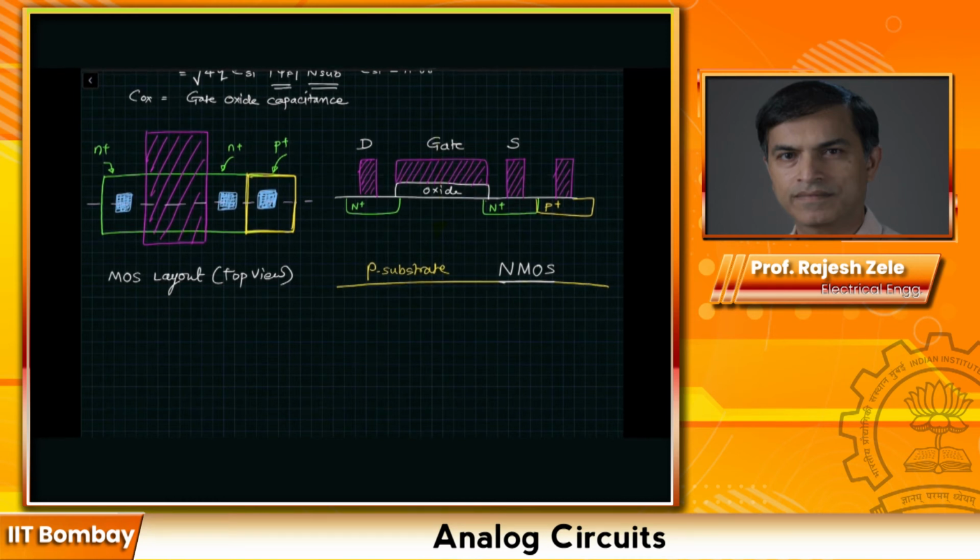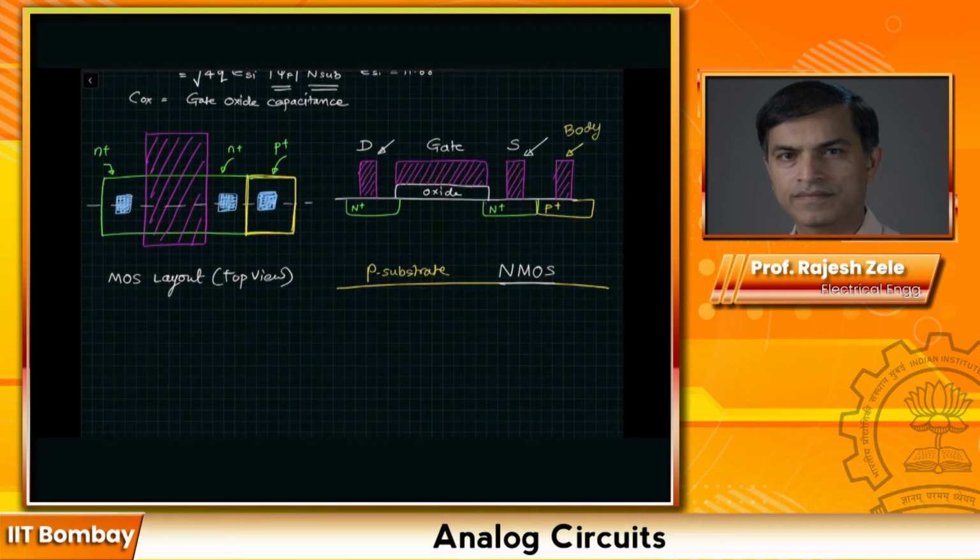In the 3D view, I'm not going to draw these metallizations for drain and source. Oh, by the way, I forgot one thing, which is this last yellow region, the P plus region. The P plus region connects very well with the P minus substrate, and it's called the body or substrate connection. It's often labeled as B. So this is a 4-terminal device: drain, source, gate, and bulk or body, which is B. Now I will draw the 3D view of the MOSFET.